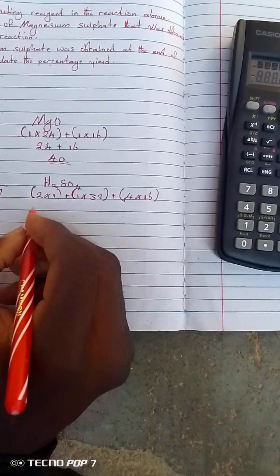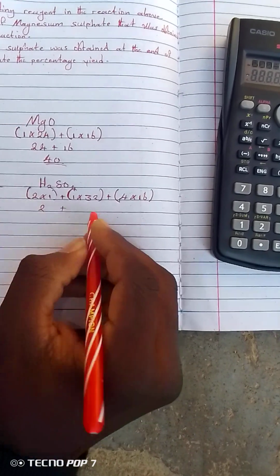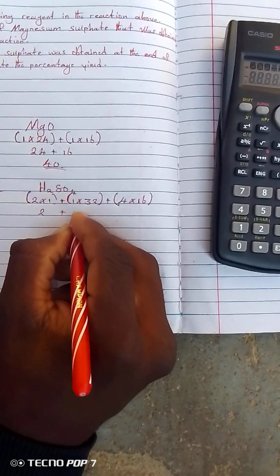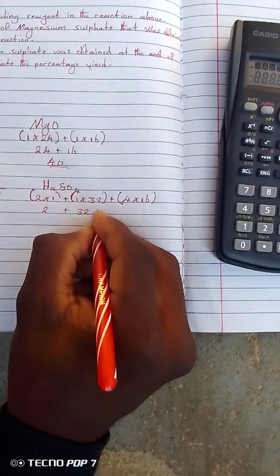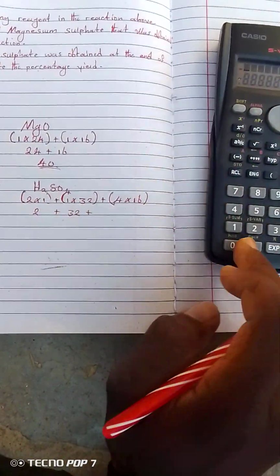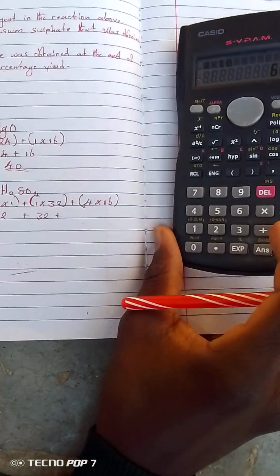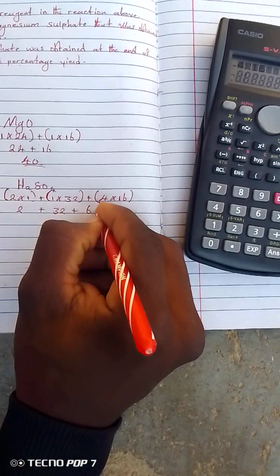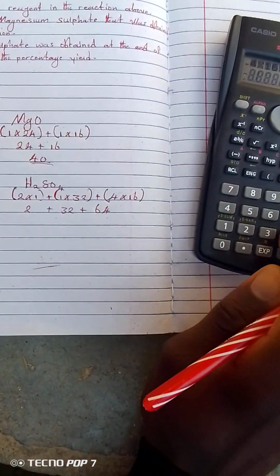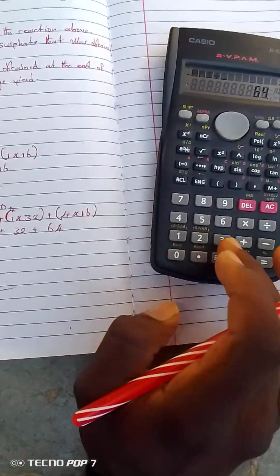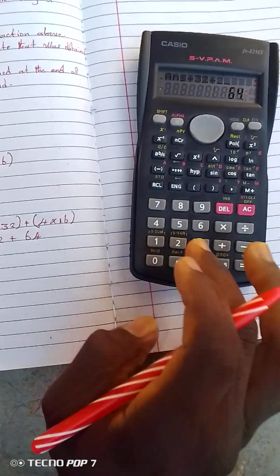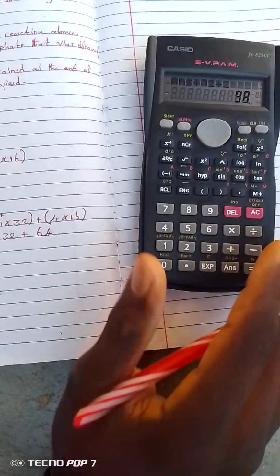So 1 by 2, that's going to give us 2, plus 1 by 32, that's going to give us 32, plus 4 by 16, use your calculator, that's going to give us 64. You write your 64 like that. Then you add those together, which is 64 plus 32 plus 2, giving us 98.